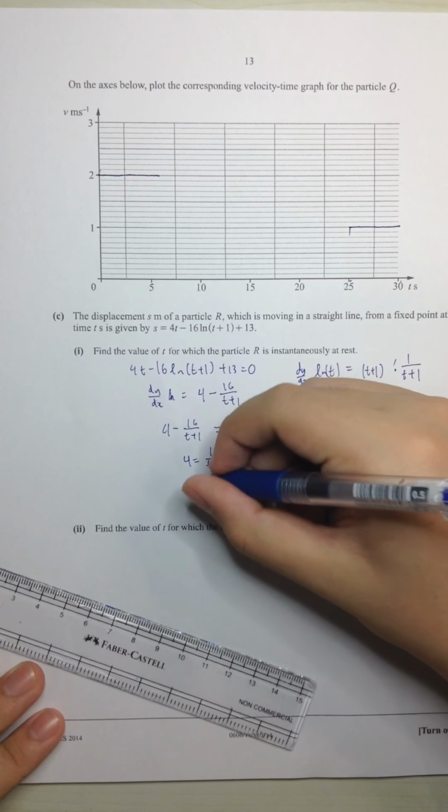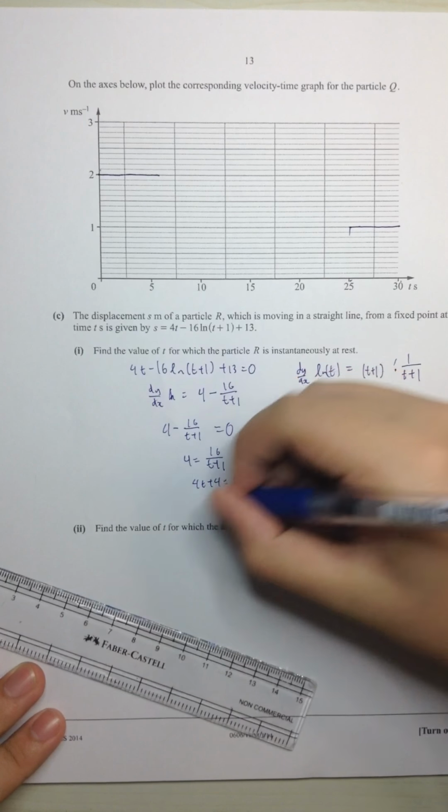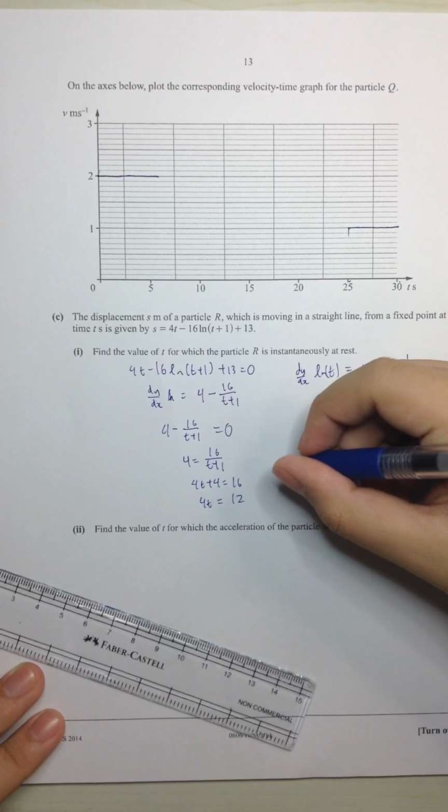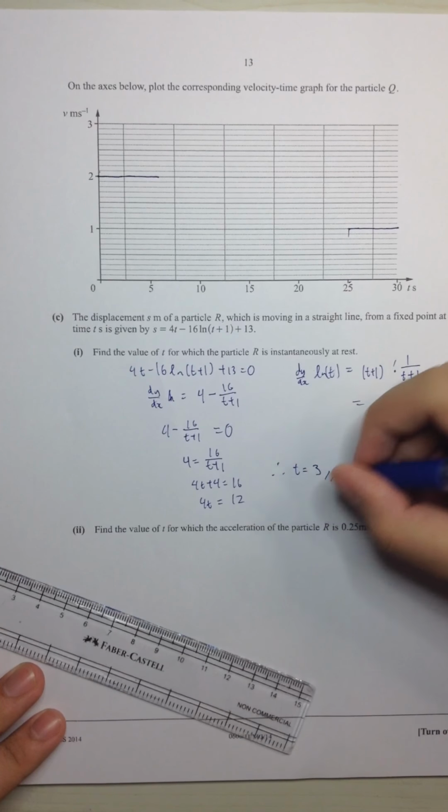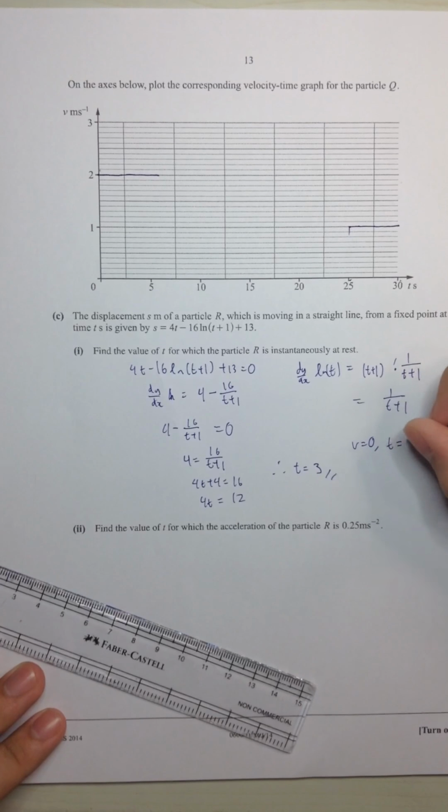So 4t plus 4 equals 16. 4t equals 12. Therefore t equals 3, and v equals 0 at t equals 3.